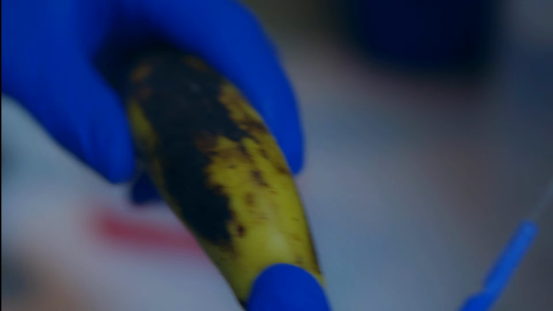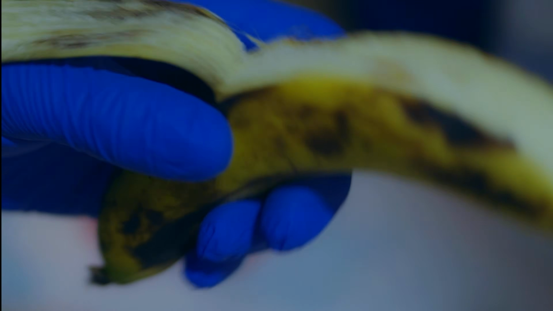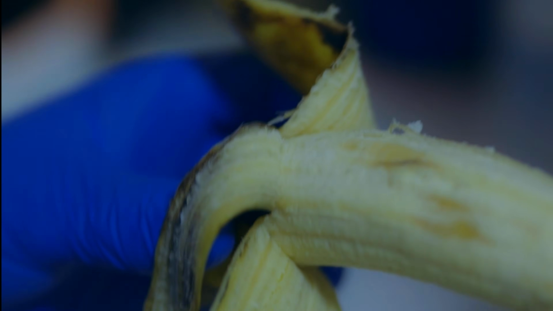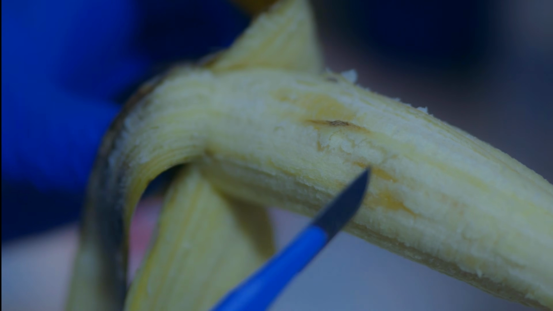This one is overripe. We're going to focus on here.